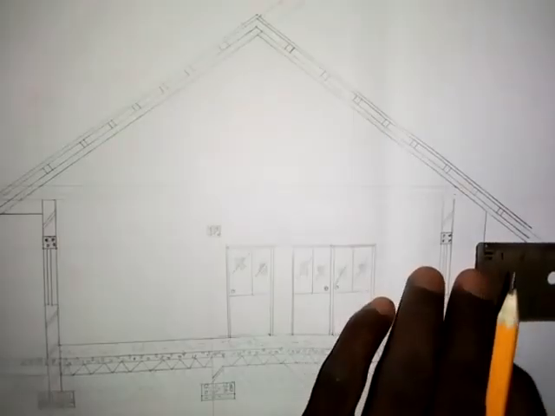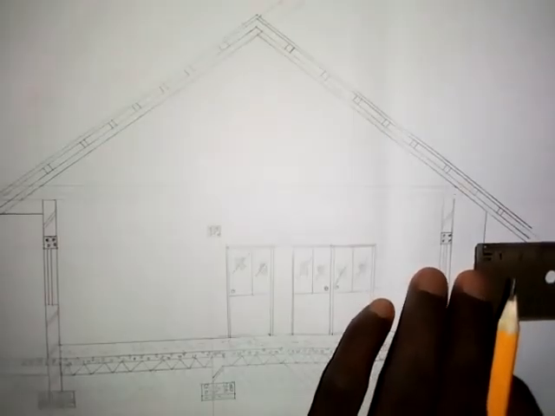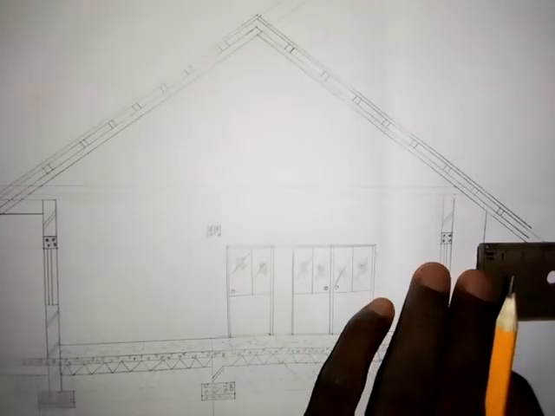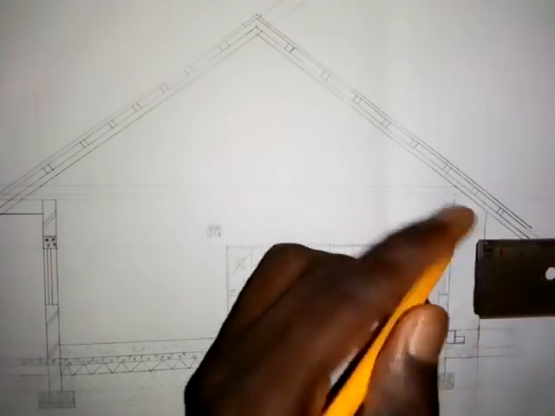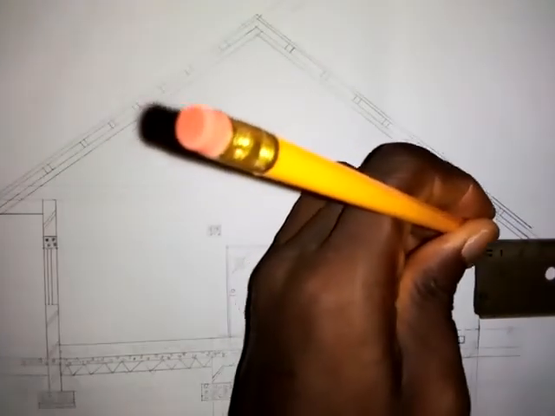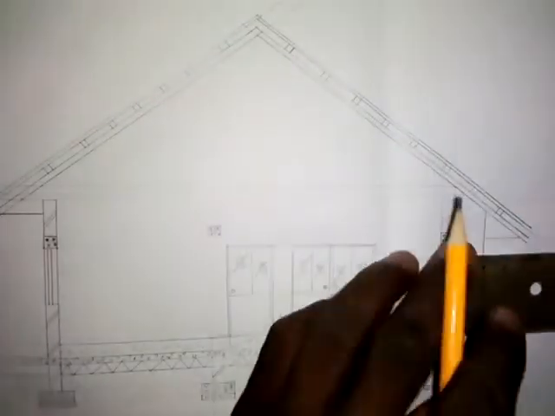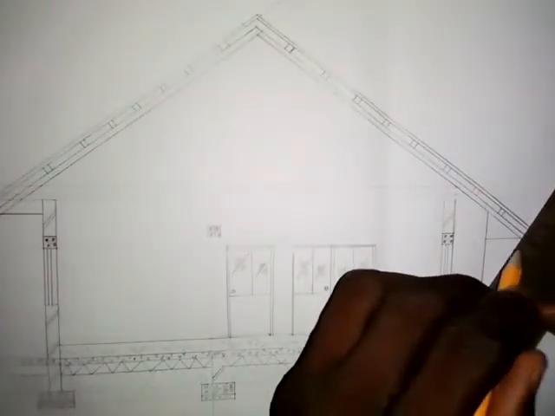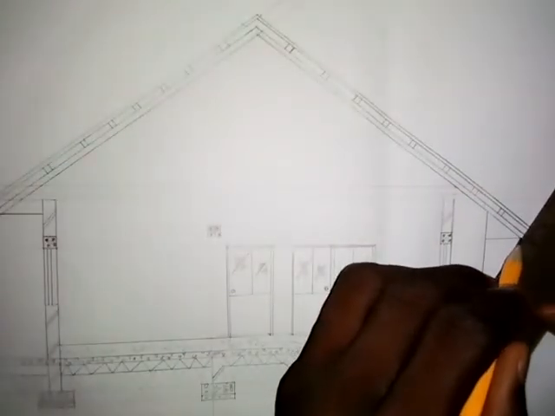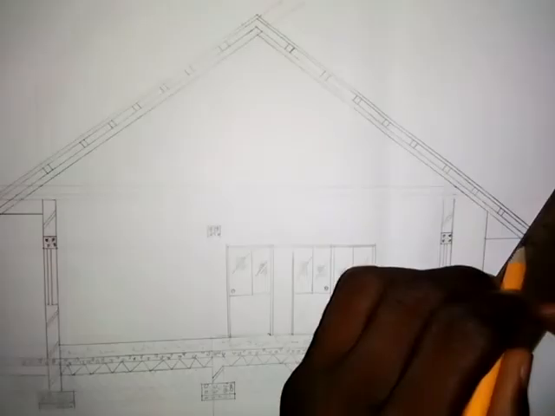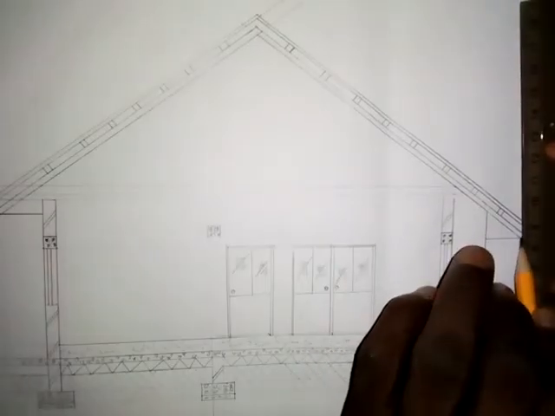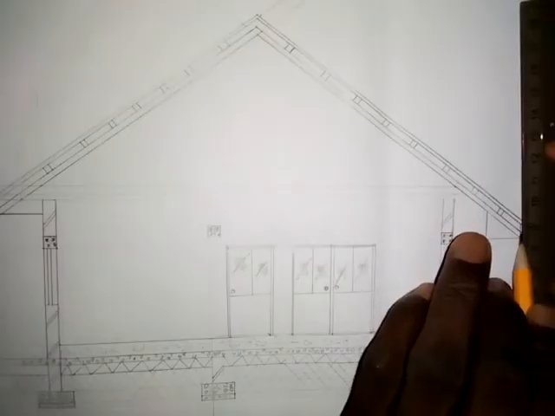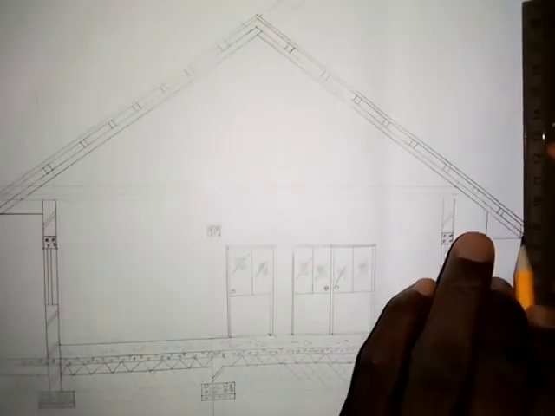So I will take 18 millimeters from here. So this is 18. So I draw this line. So we are going to have what we call the facial board here.